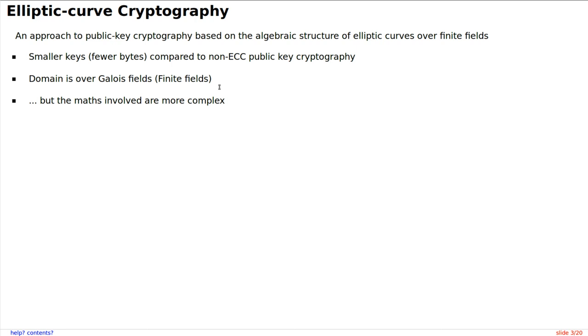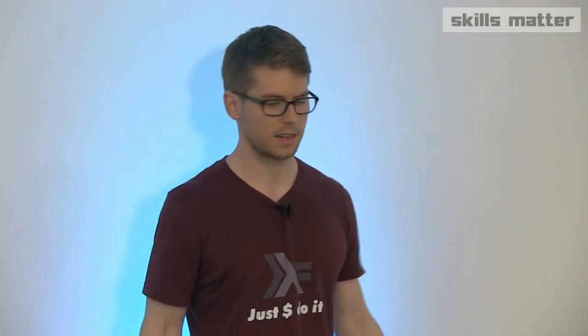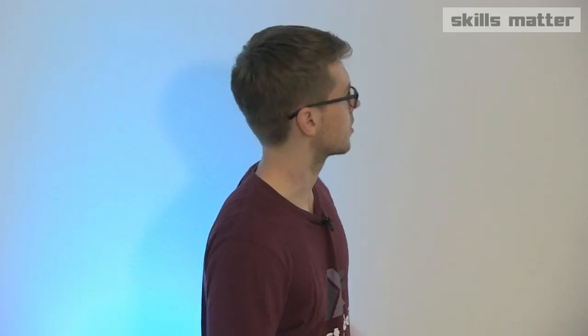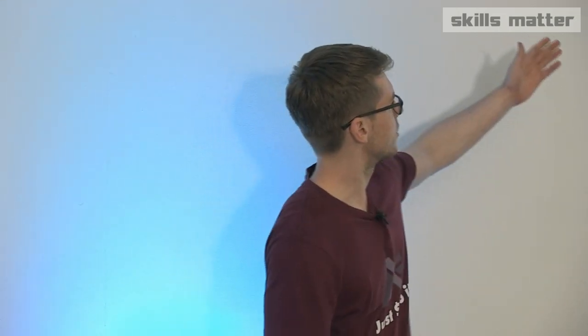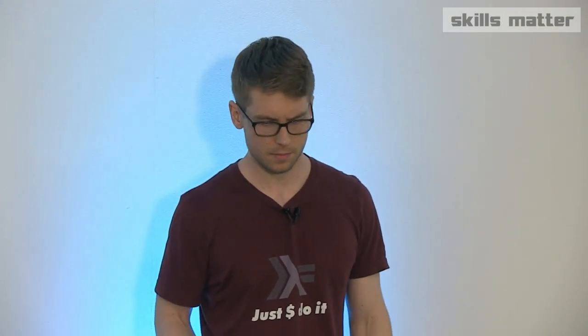Elliptic curve cryptography is just a kind of public key cryptography scheme based on the algebraic structure of elliptic curves. This is different from modular arithmetic, exponentiation and other schemes. Some benefits are you have smaller keys. You have to use fewer bytes to store the keys. The domain is over something called Galois fields, which are finite fields. It's a particular type of mathematics. But a side effect is that the maths are more complex than the simpler public key cryptography schemes.